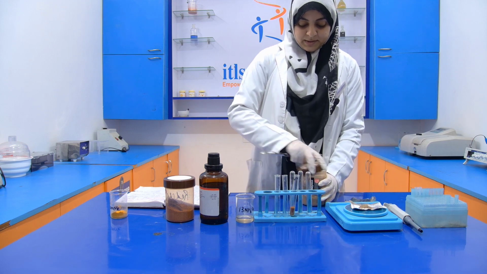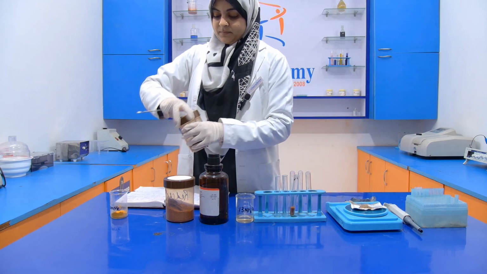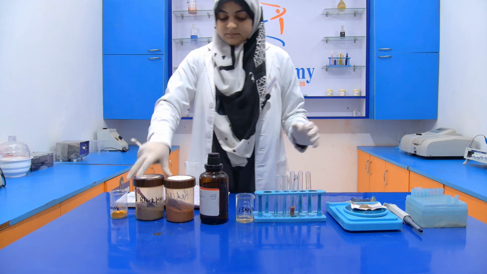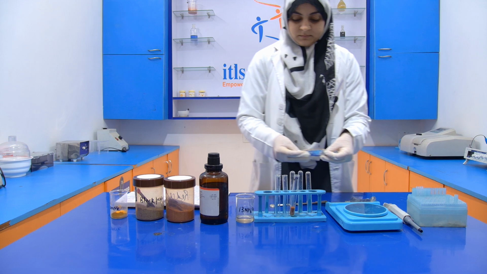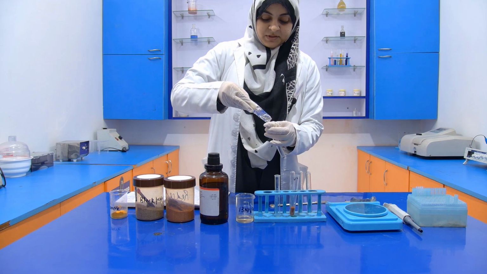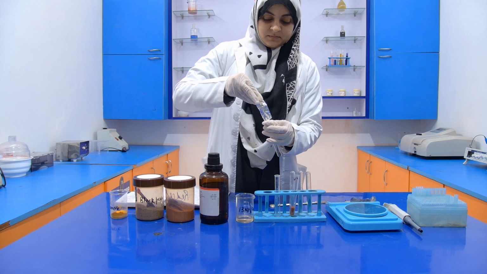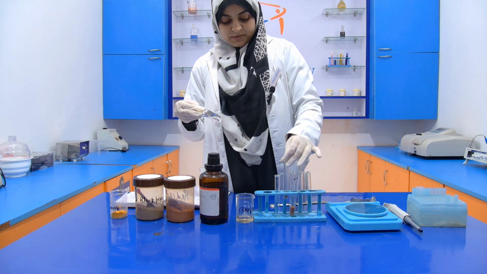Now it is 1 gram. Now transfer this into a second test tube. Transfer it very carefully. So this is your black pepper.